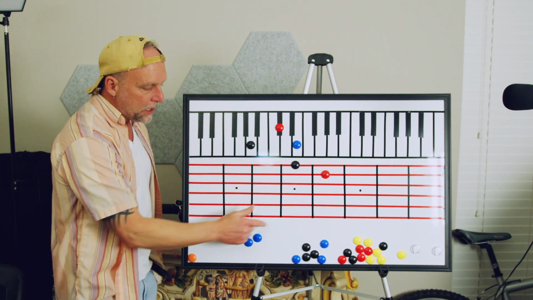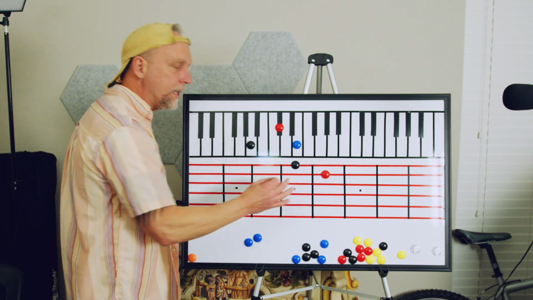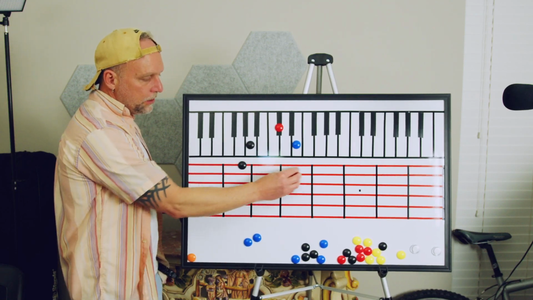Now we have multiple major 3rds. But if you go back 1 and down 1, that's always the major 3rd. Wherever this moves, that is your major 3rd.